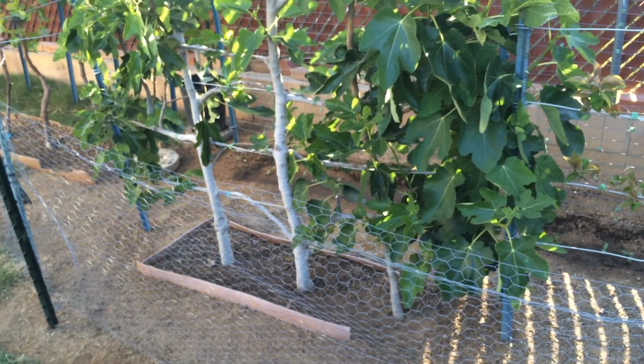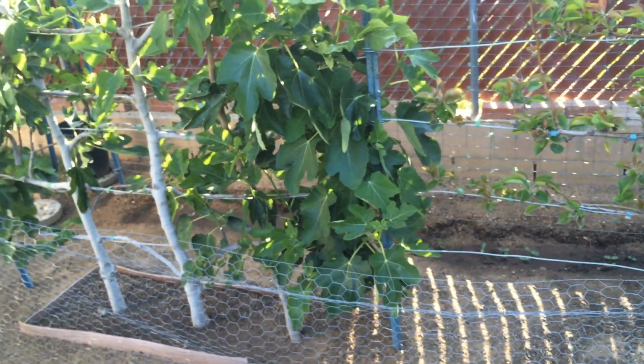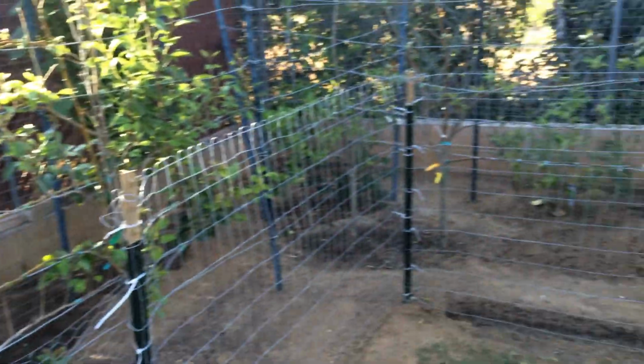So that is the experiment that I started 2 years ago. That is what I was trying to prove, to see if it would work, and it appears to be working.